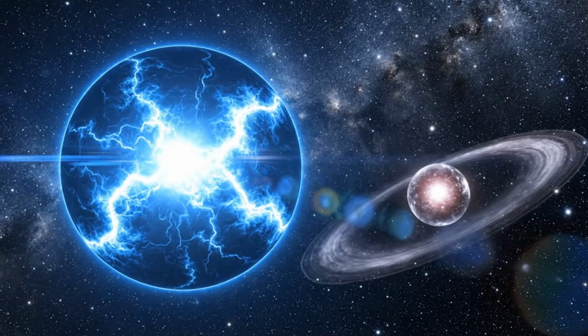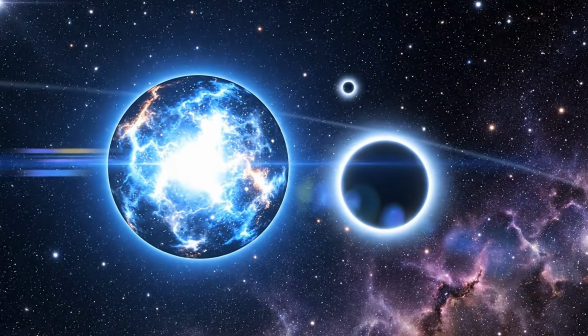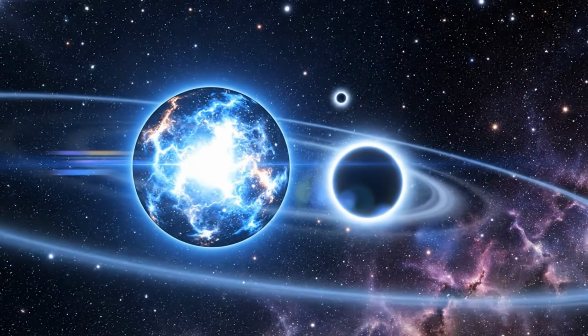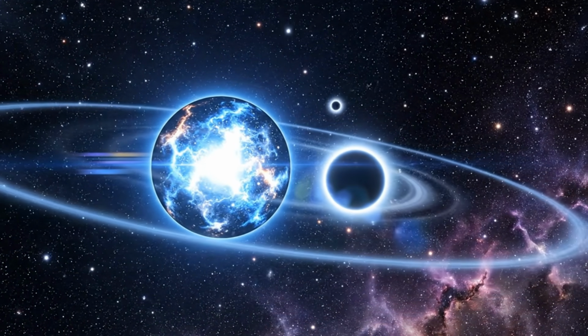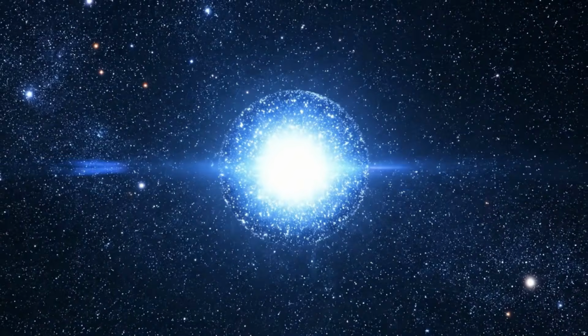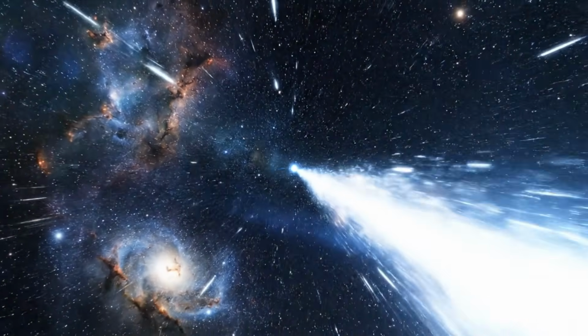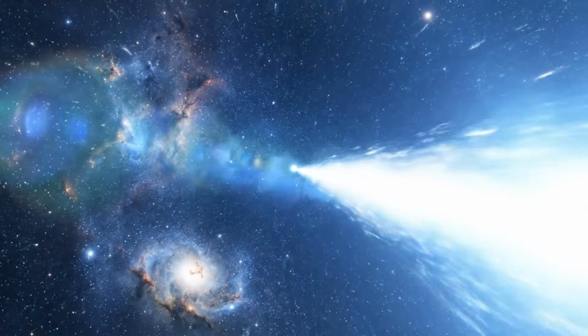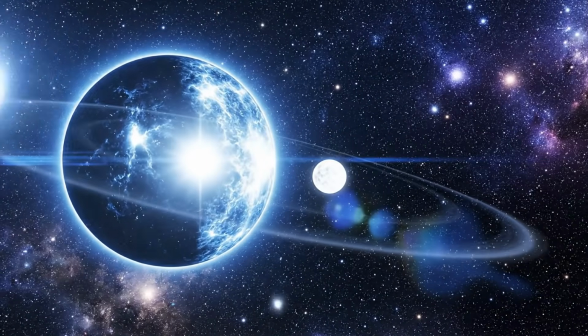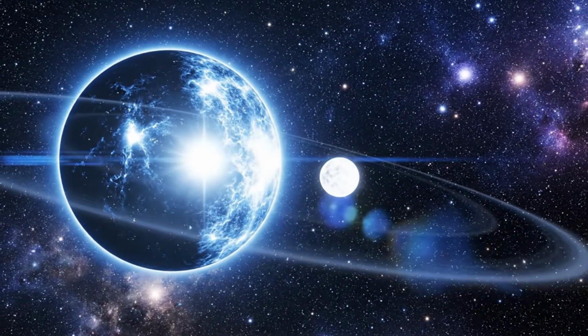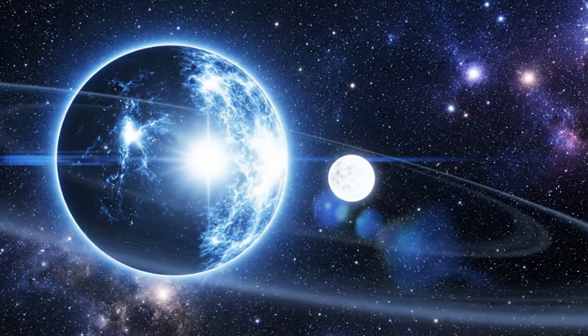The ion tail responds more quickly to changes in the environment than the dust tail does. If the solar wind strengthens suddenly, the ion tail shifts and aligns more directly with the flow of charged particles. If the solar wind weakens, the tail may become more diffuse. The dust tail, by contrast, responds more gradually because it consists of particles with greater mass.